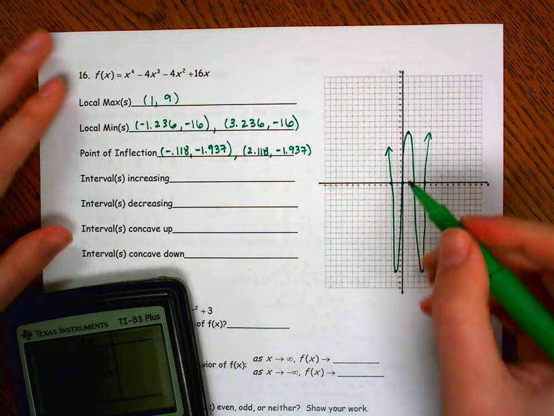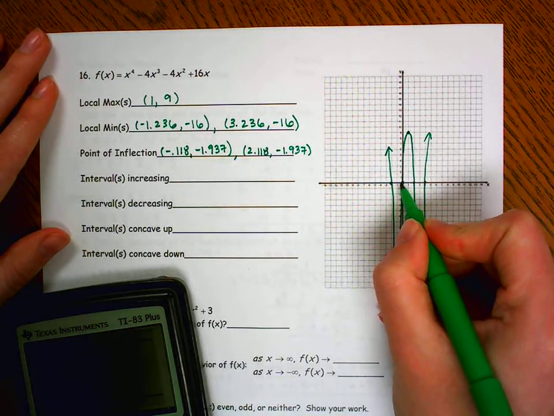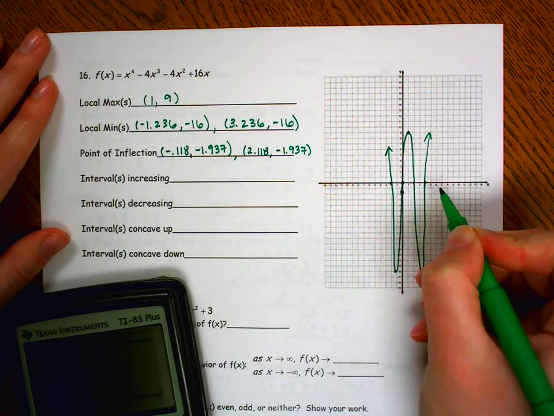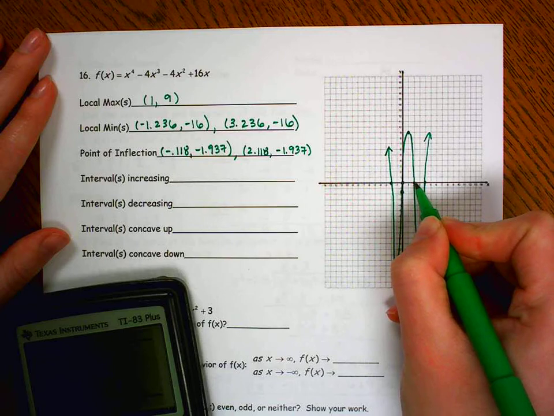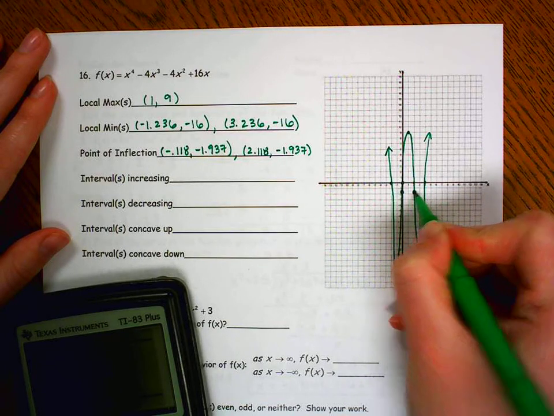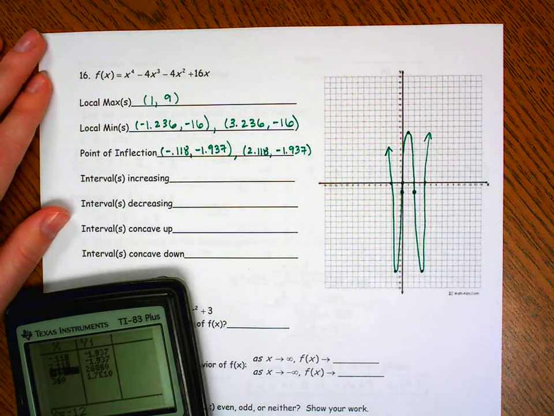So my points of inflection are approximately here and here. So those are approximate. Those are my points of inflection. Trying to see.